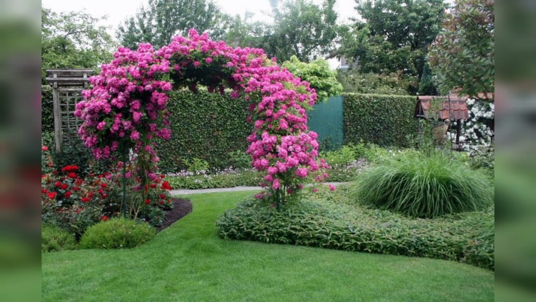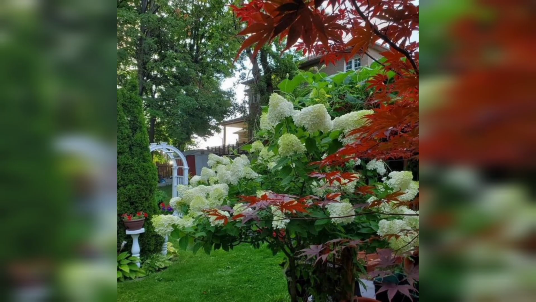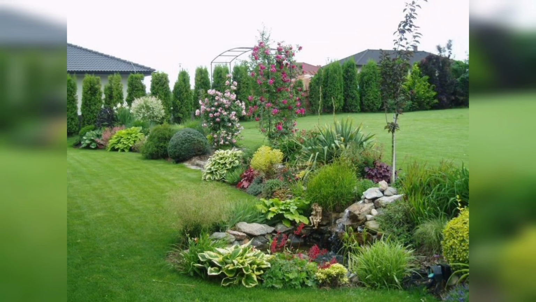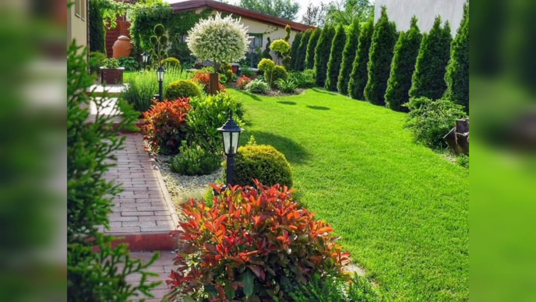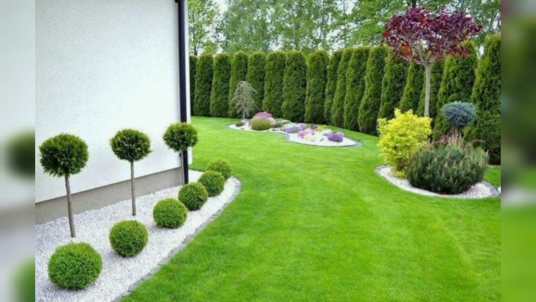Design pathways and walkways for guests and visitors and create structure. Use materials like stone or concrete to create a pathway leading to your front door.